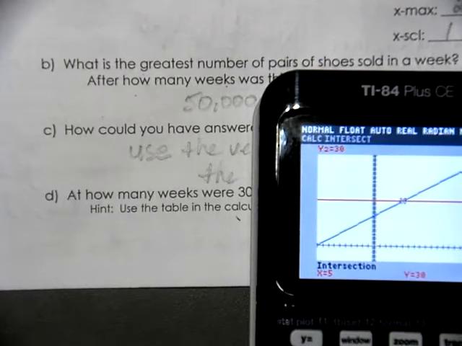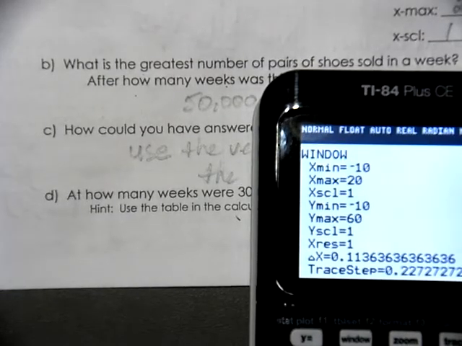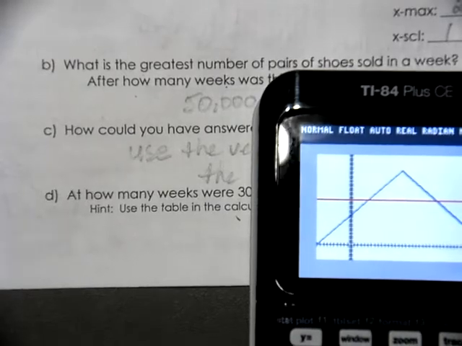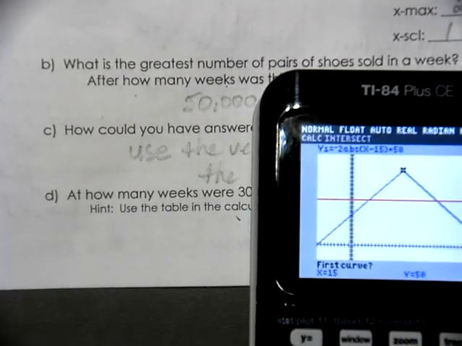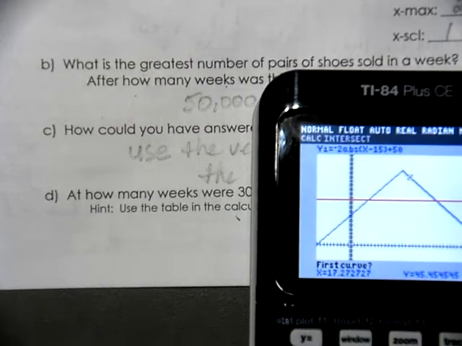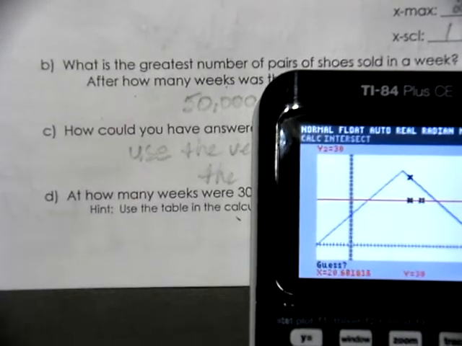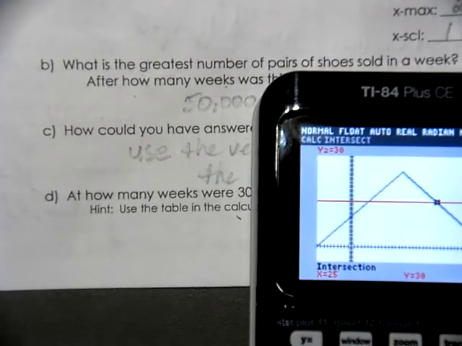Now, for us to be able to see the other direction, we would need to look to the right more than 20, probably like 40 or 50. So now we're going to say second trace, and number 5. Is that my first equation? My second equation? And then move my cursor closer to the answer I'm looking for, and it knows which one I'm going to pick then. So at 25 weeks we get 30,000.